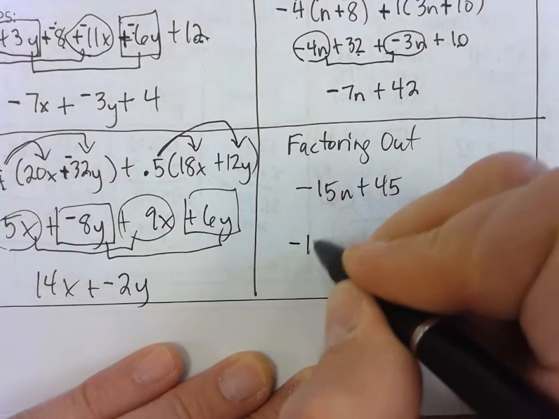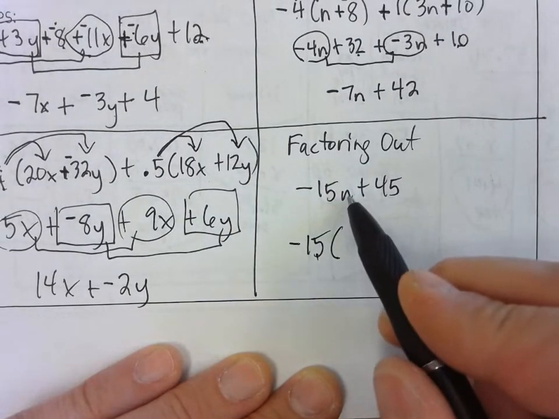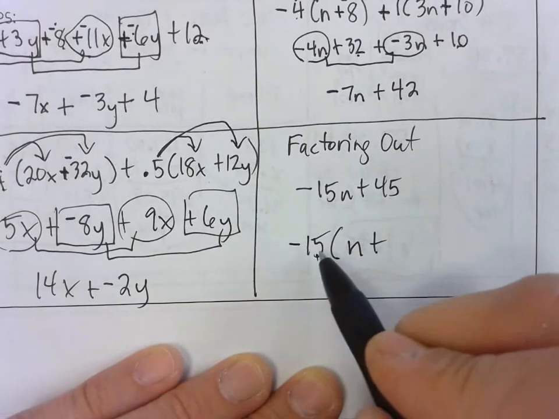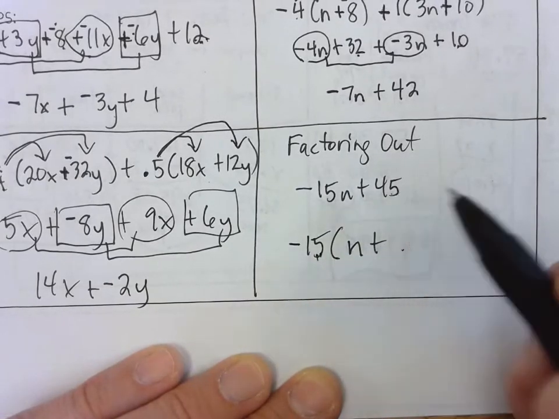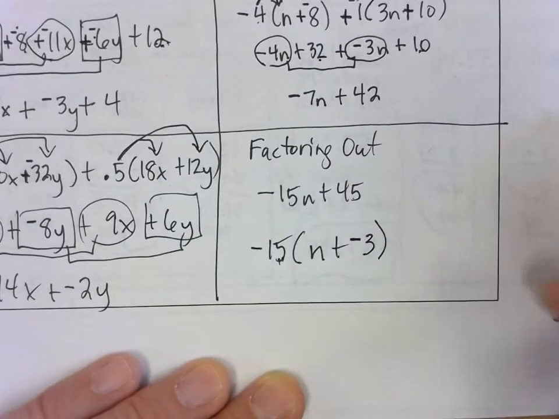So I'm going to put the negative 15 out here. So negative 15 times what would give me that? So it'd just be a 1, or I can just put an n there. And then a negative times a negative is going to give me a positive. So that would have to be a negative 3. All right, so there's one like that.